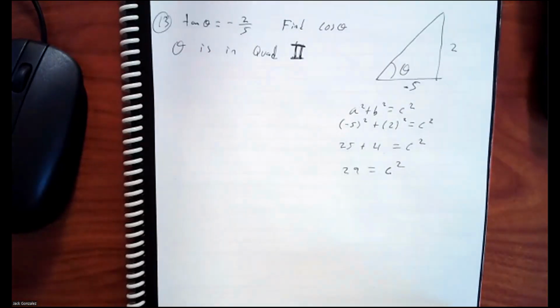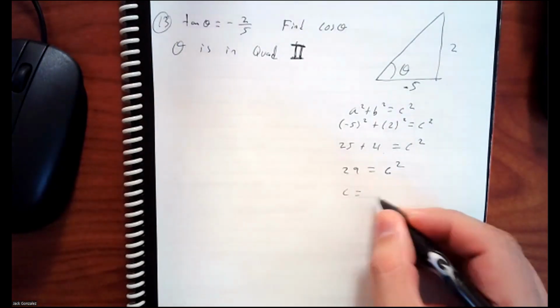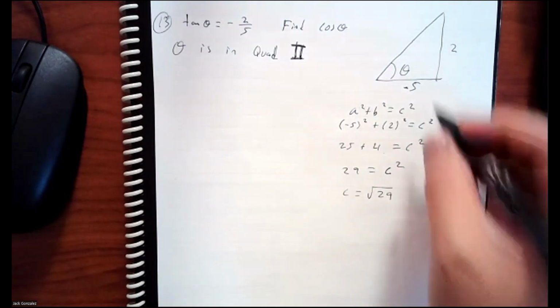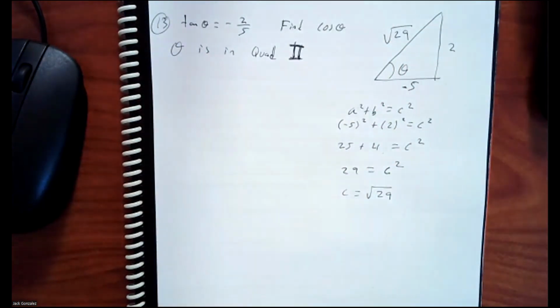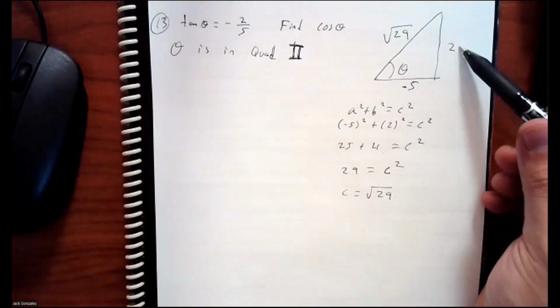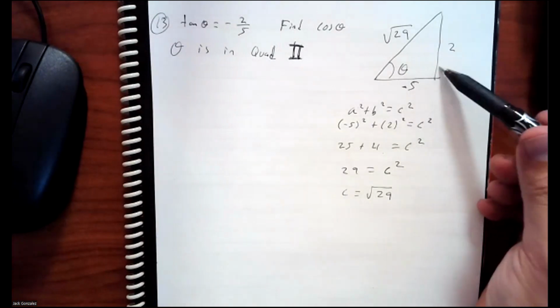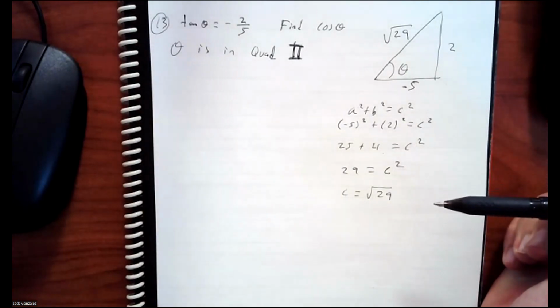So square root both sides, you'll have C. So C is equal to square root 29. But hypotenuse will always be positive. The sign only goes on the opposite or adjacent side, and that is dependent on the quadrant that we are in.